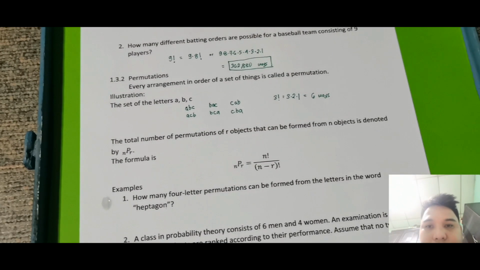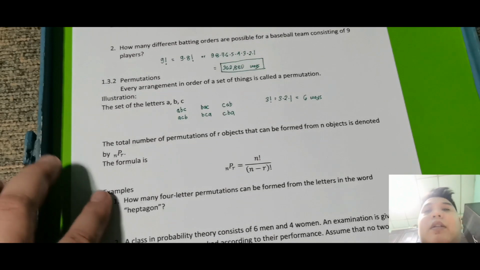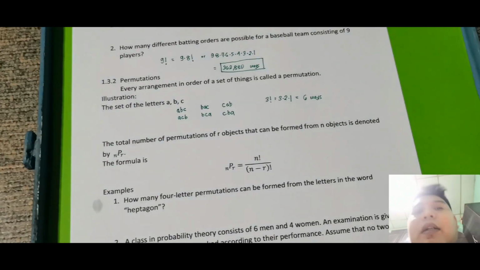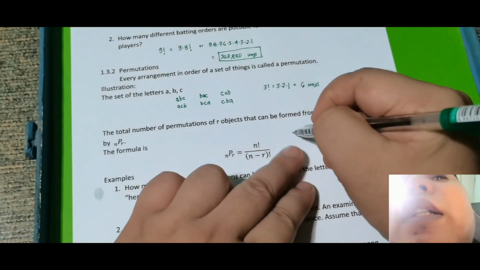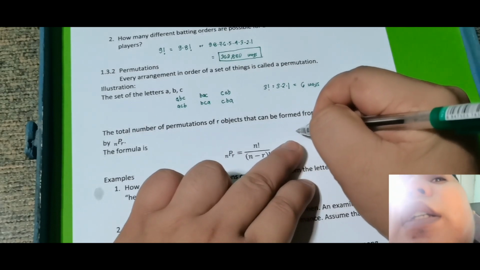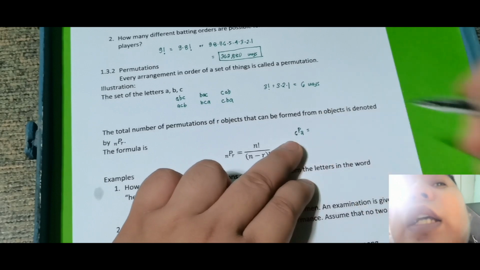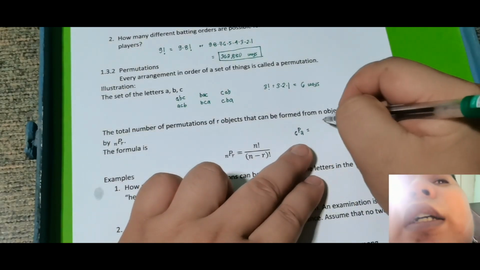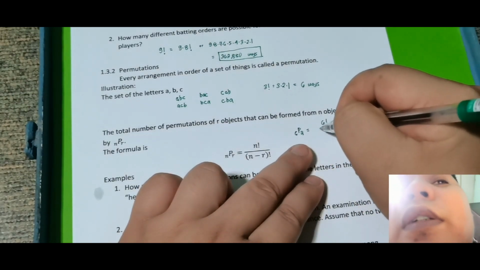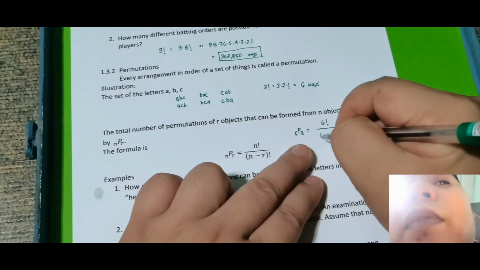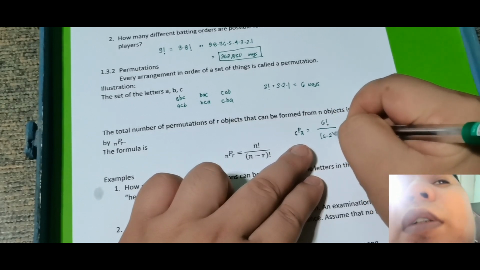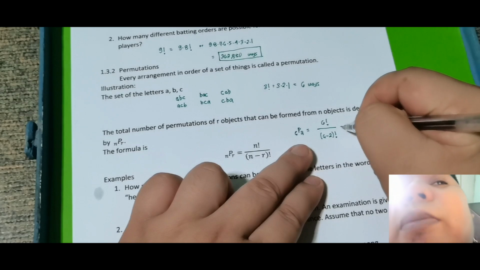So in simplest way, gawa na lang tayo dito. For example, evaluate natin si 6P2. Okay, so sa 6P2 is just equal sa 6 factorial using yung formula over 6 minus 2 factorial. So again, unahin mo yung grouping symbol.